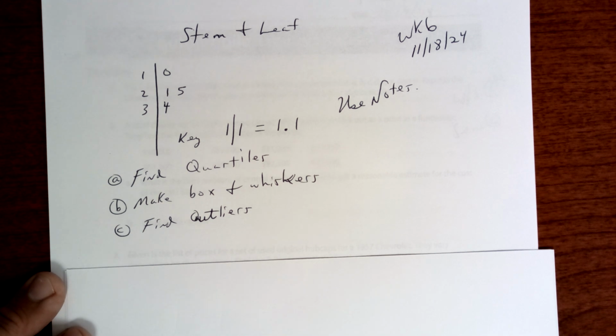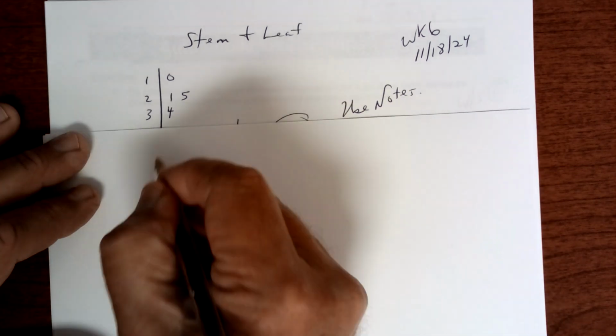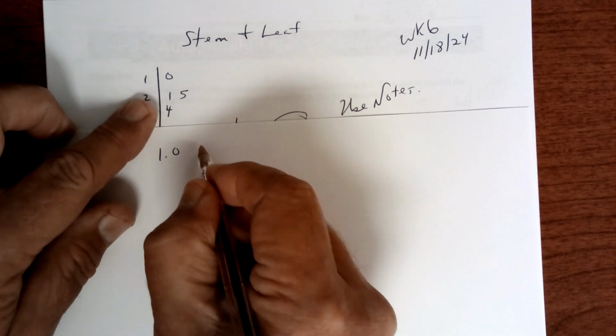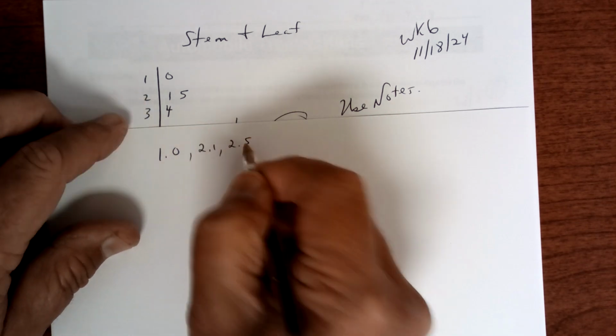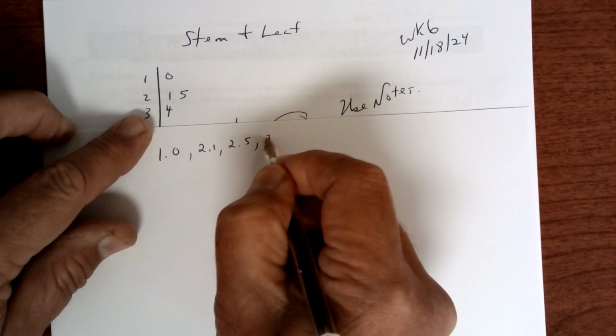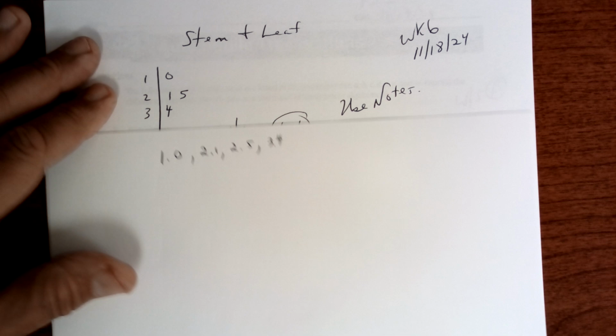Find the outliers. Well, look here. Here's the key, 1.2. So let's take a look here. So this one is 1.0, 2.1, 2.5, and 3.4. Now, you need to line these up, and they're already in line.